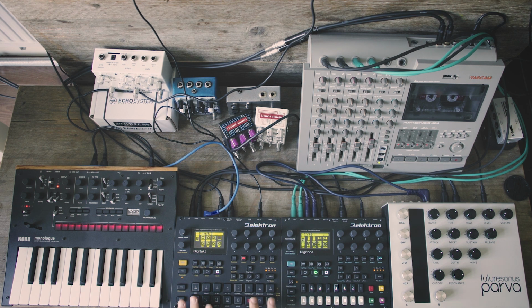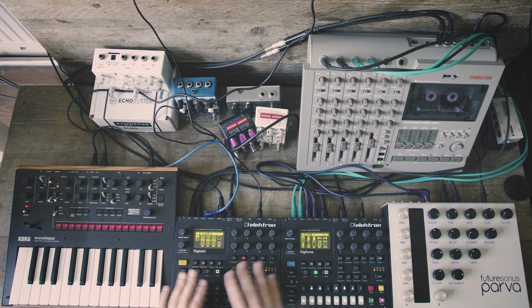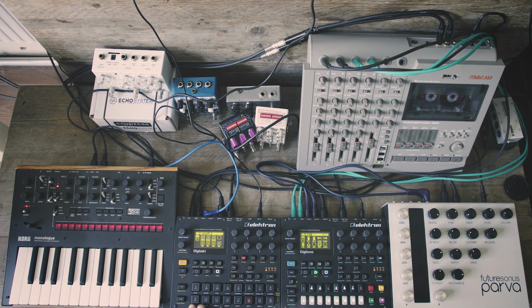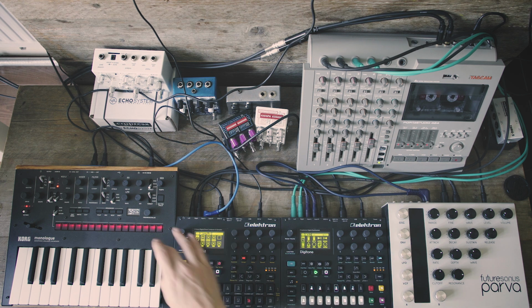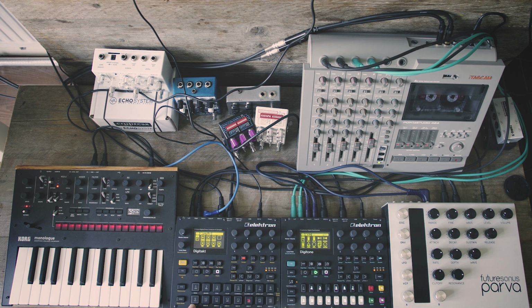So with the Digitakt as like my main sequencer hub, channels 1 through 8 of course are internally used by the Digitakt, and the rest of the channels I can program to control the Digitone, the Parva and the monologue, for example. And the way I do that is to, for example, put all the tracks of the Digitone on MIDI channel 9, 10, 11 and 12.